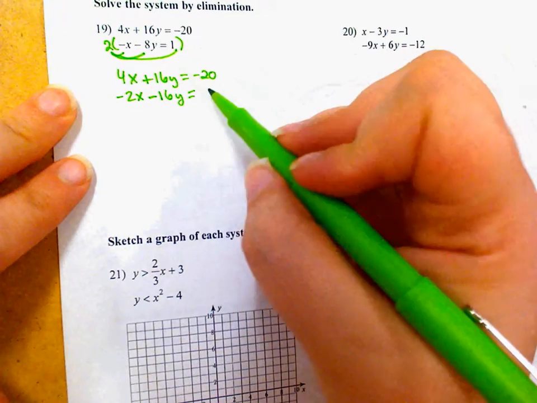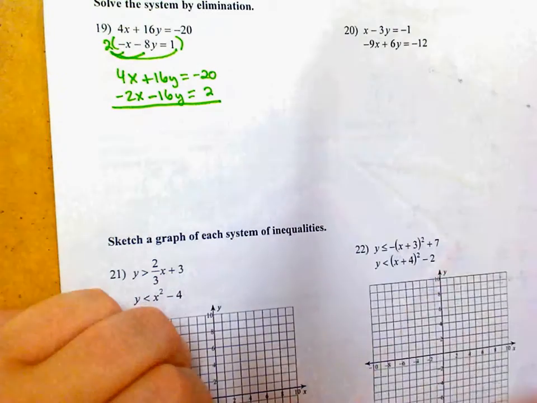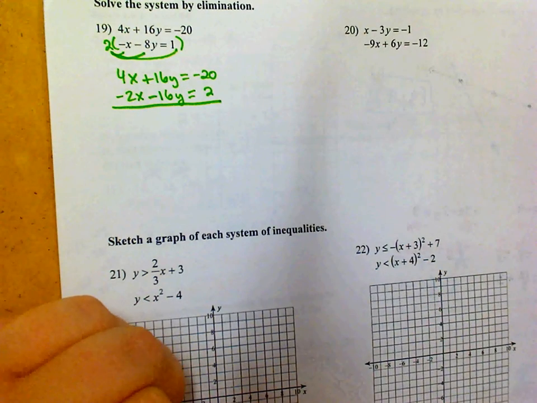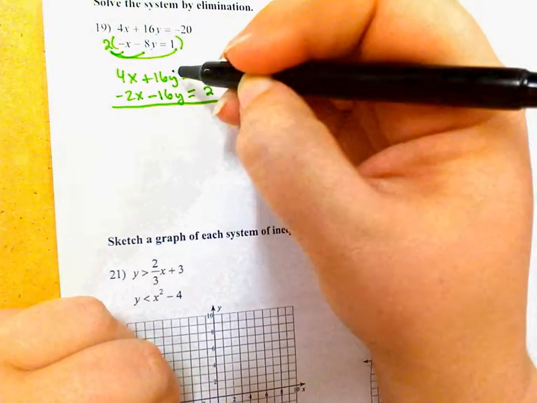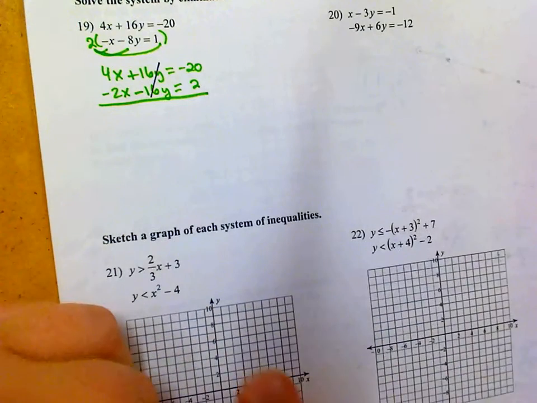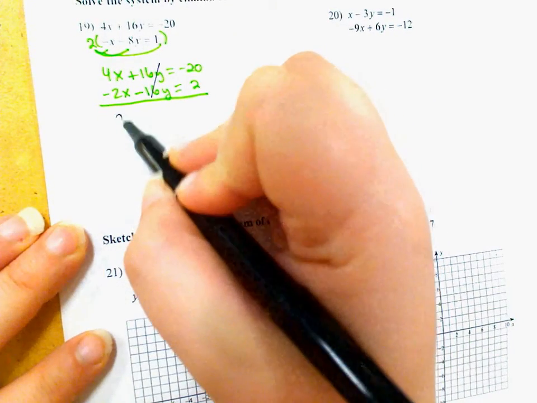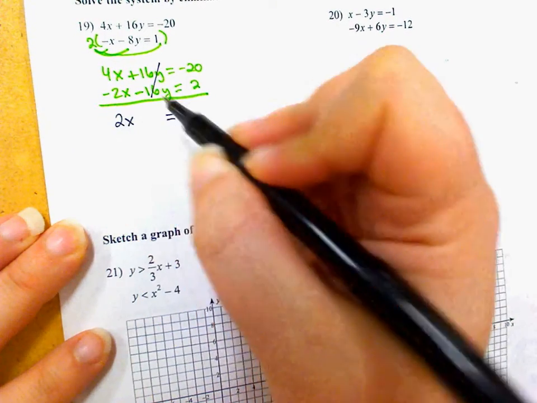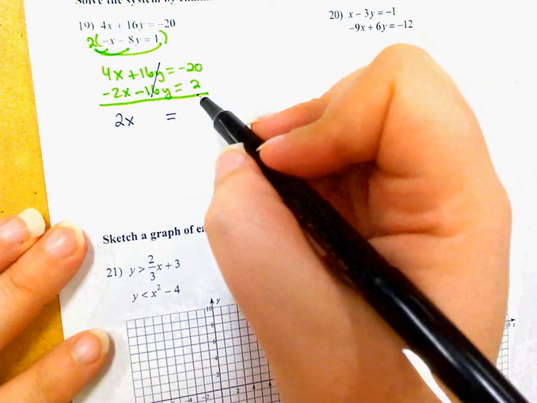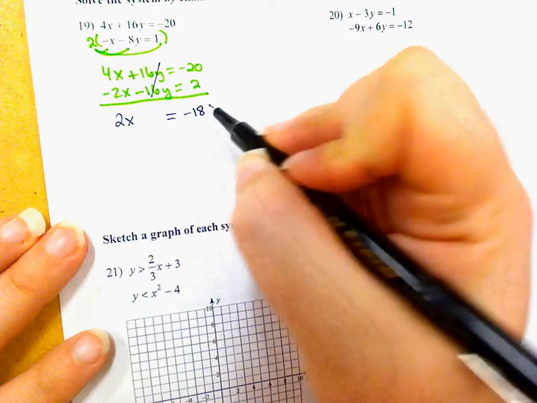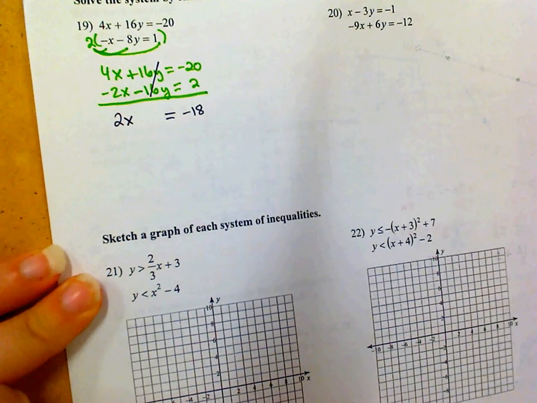And the whole reason we did that is because what happens now? The y's cancel each other out, right? What is 4x minus 2x? I'm going to go with 2. So I've got 4x minus 2x is 2x. What's a negative 20 plus 2? Negative 18. I need to solve for x. I've got 2x equals a negative 18. What do I do? Divide by 2. X equals what? I'm going to go with negative 9.